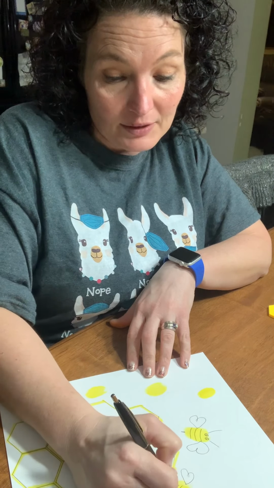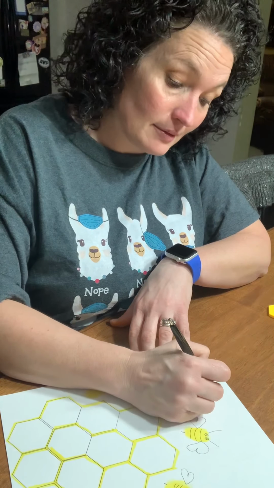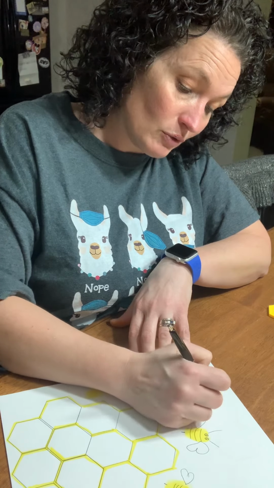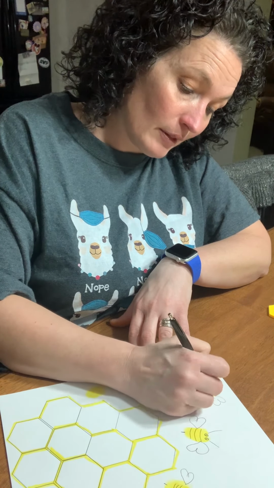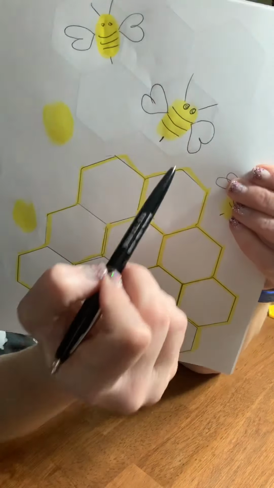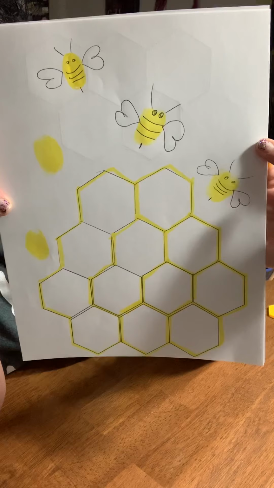Okay? So you're going to do that to each one of your bees. And you'll see I'm going to do that to my, this is the bee that I made with just my marker coloring a circle, and this is the bee that I made with my thumb. They look just as cute.